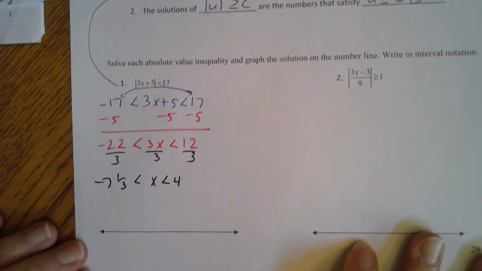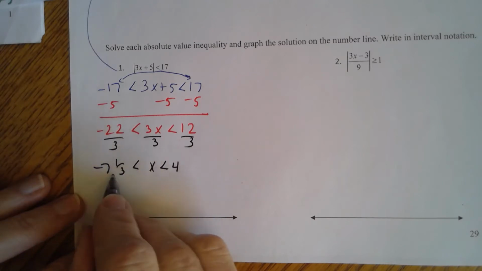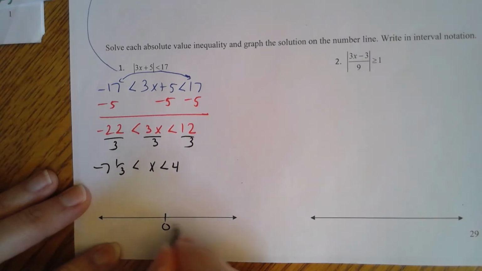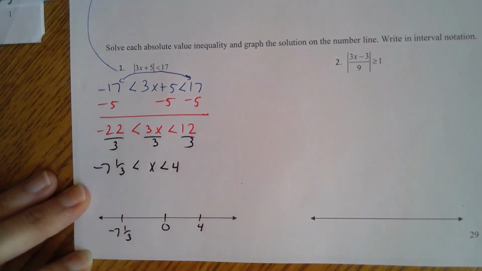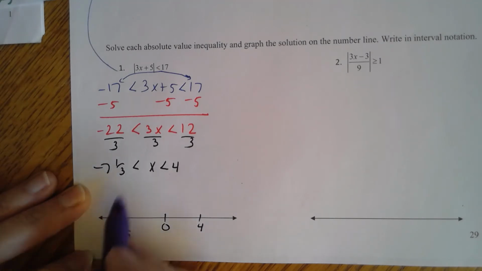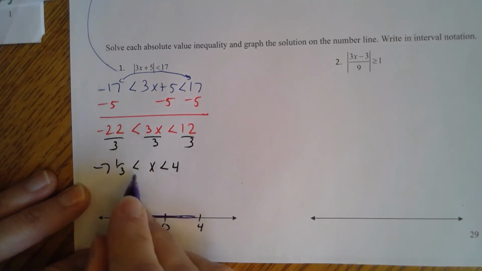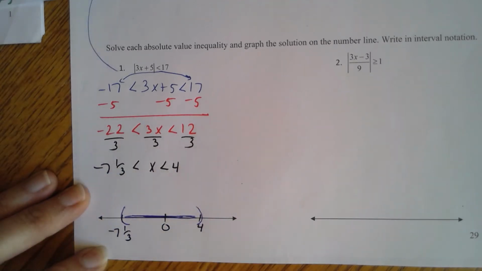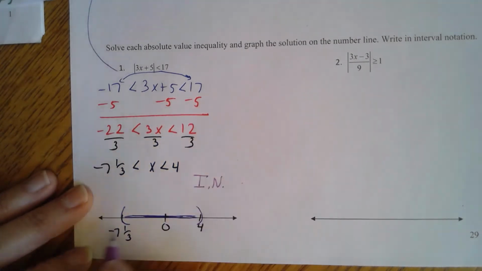So at this point, we don't have to do a test point because we already know that x is going to be greater than negative 7 1/3, but also less than 4. So here's 0 in the middle. We'll put 4 over to the right, negative 7 1/3 off to the left. So now looking at this, since x has to be in between those two numbers, we will shade in between. Since they are strictly less than symbols, we are going to use parentheses to show that we do not include those ending points. So for interval notation, we're going to go from left to right and show you what we shaded.